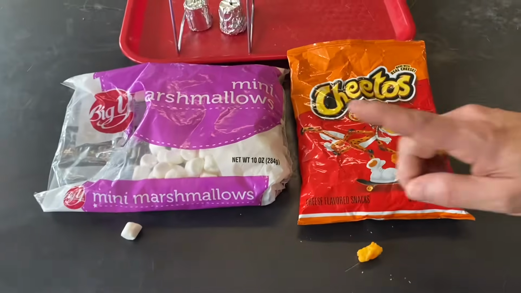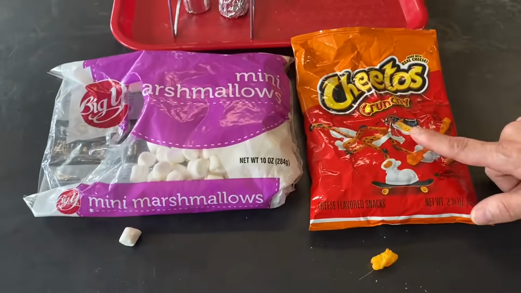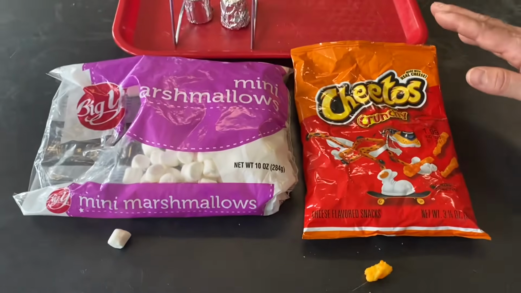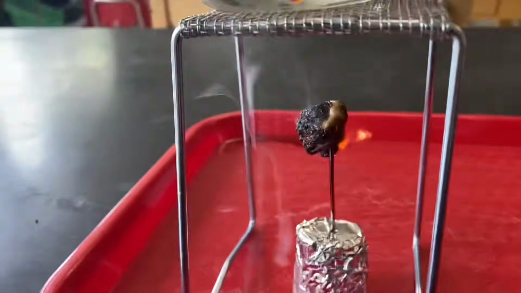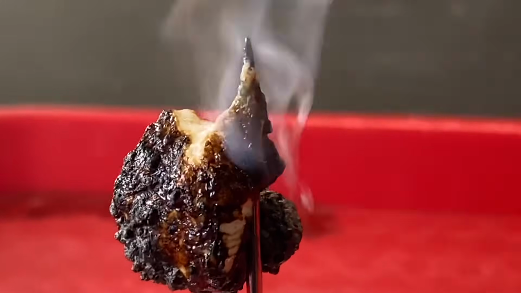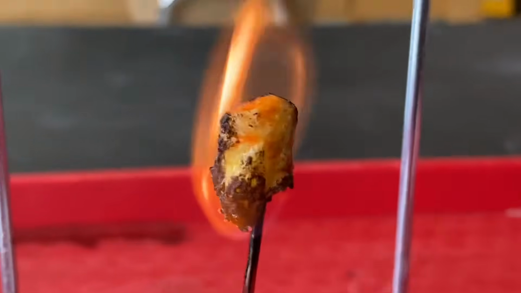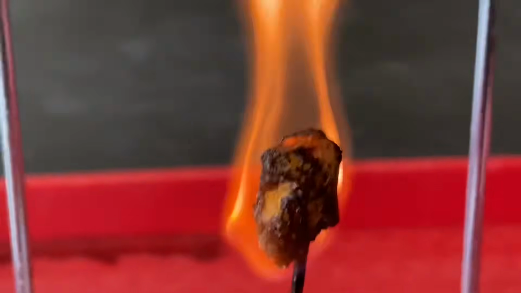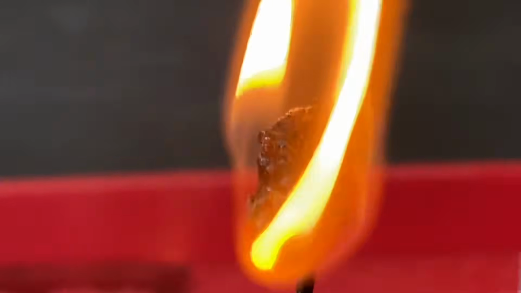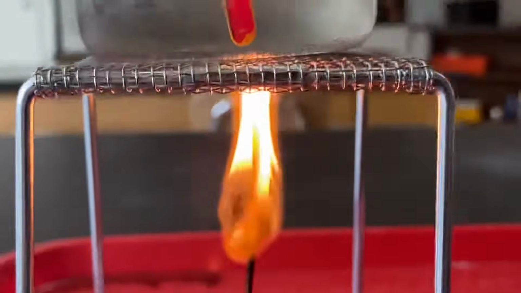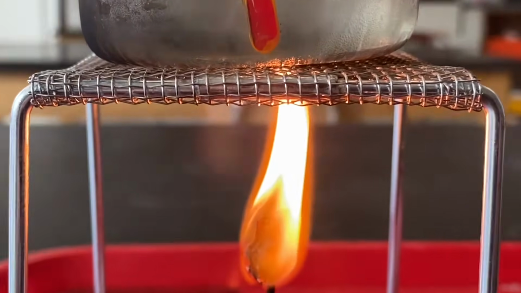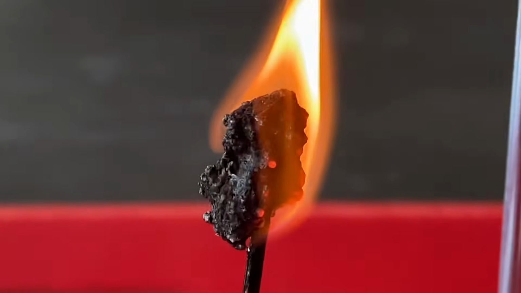You'll remember the original question was which food had more chemical potential energy, the Cheeto or the marshmallow. And so we remember what the marshmallow looked like as it was burning, had a nice flame, and you see the sugar bubbling. The Cheeto, on the other hand, has a lot of oil in it, not very much sugar, and you can see that oil bubbling. You can also see that the fire lasts longer and is a little brighter as well. So what we learned from this is that oil has more chemical potential energy per gram than does sugar.